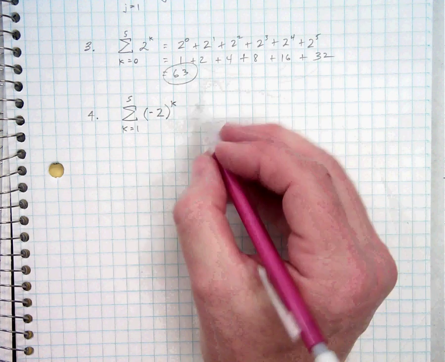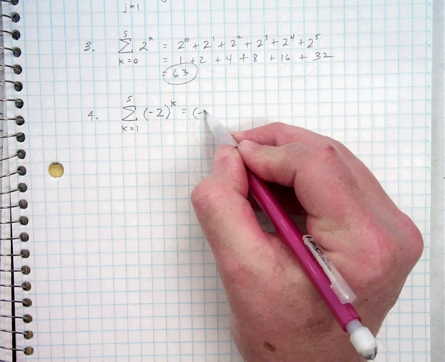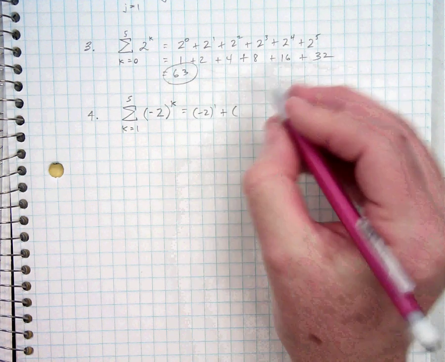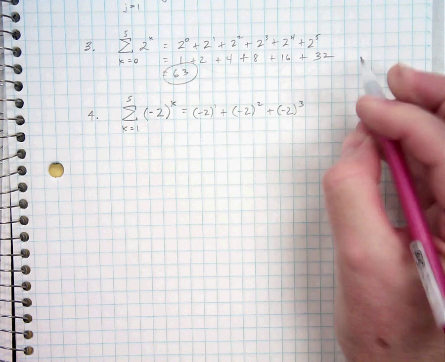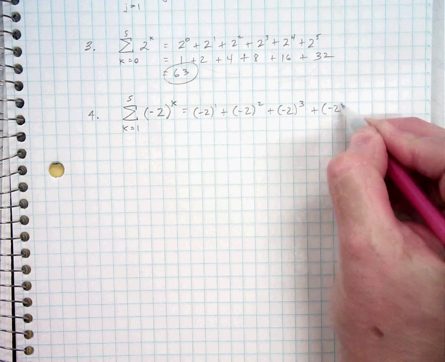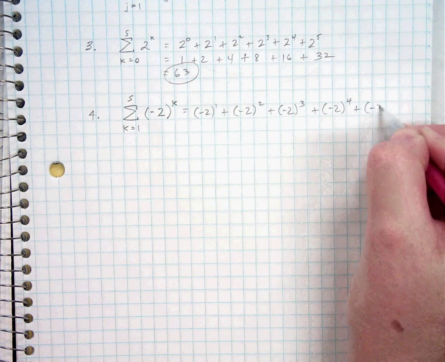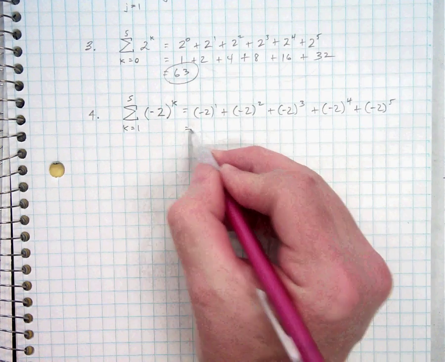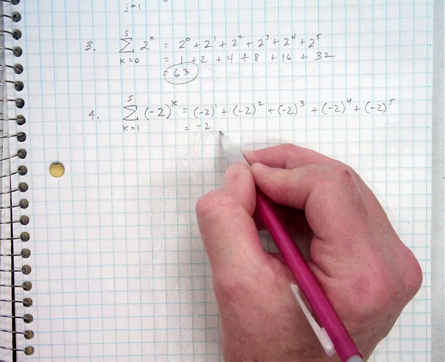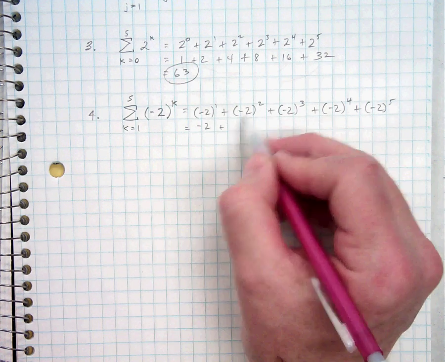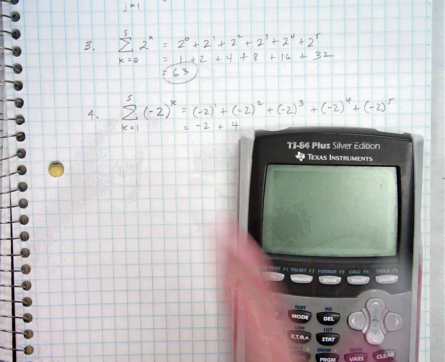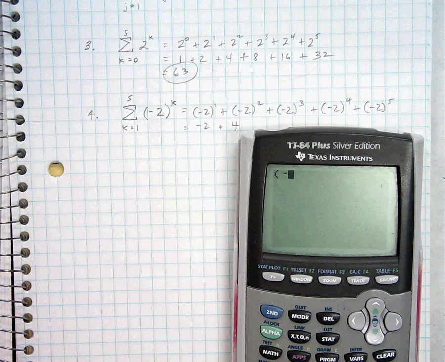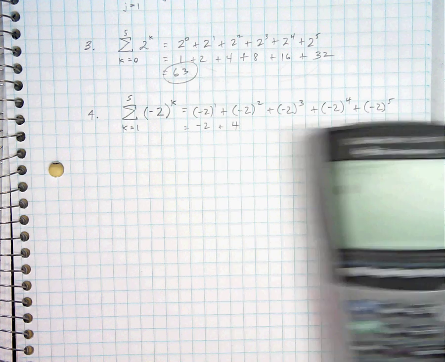All right, so here's what we get. (-2) to the 1 plus (-2) to the 2 plus (-2) to the 3 plus (-2) to the 4 plus (-2) to the 5. All right, what is (-2) to the 1? -2. (-2) squared is +4. Be careful, make sure you put your negative in parentheses. (-2) raised to the second power is +4, not negative.